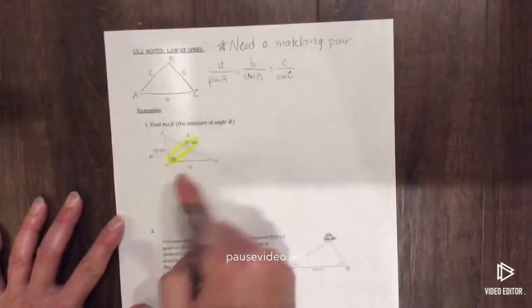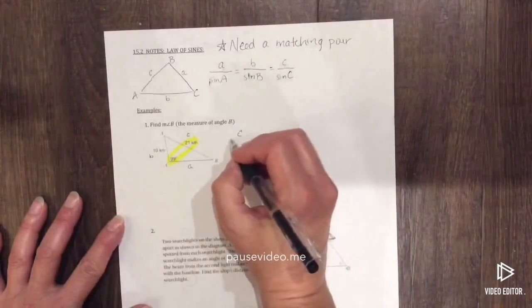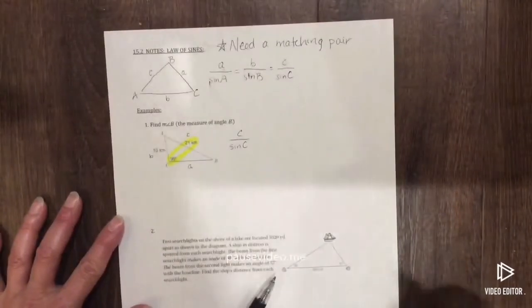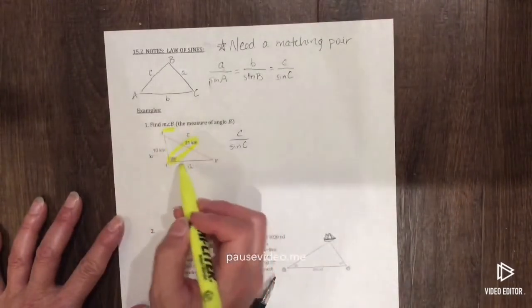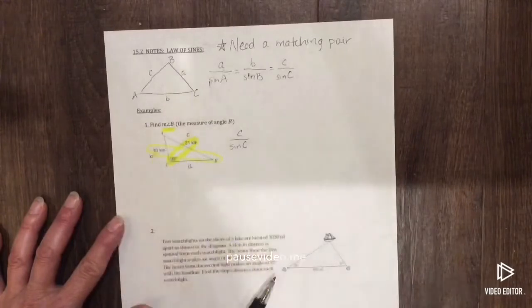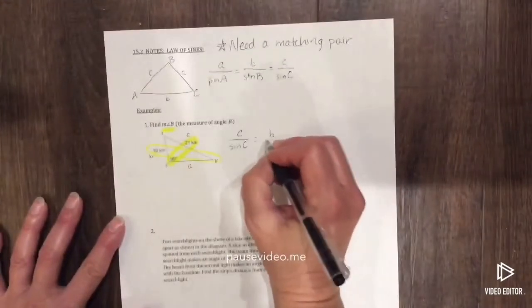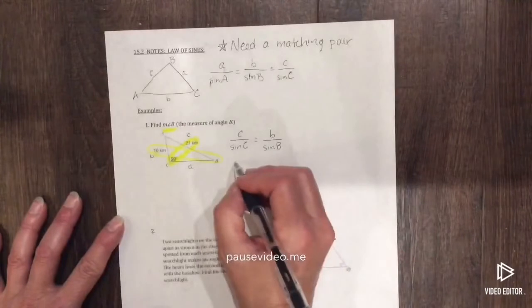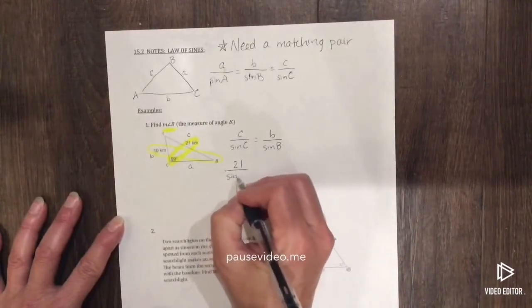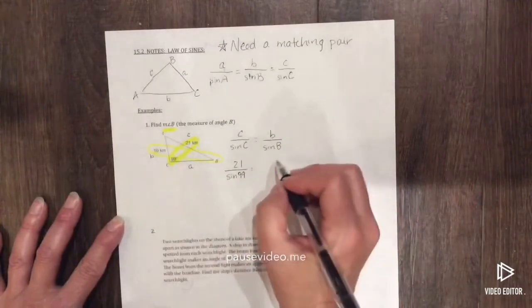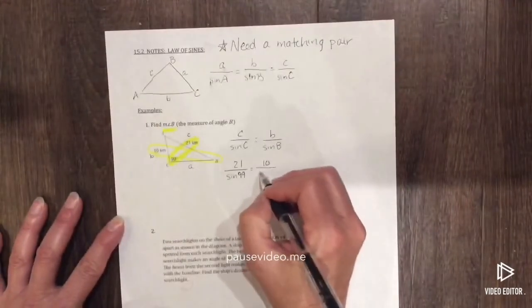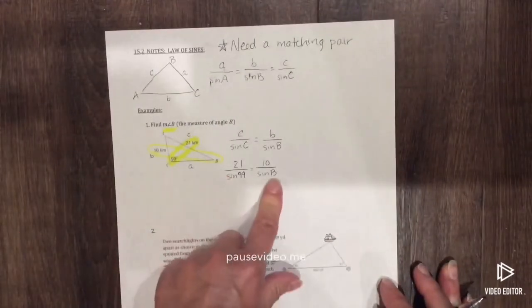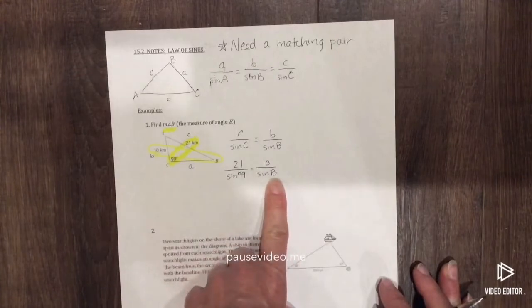So what am I going to use? I'm going to use c over sine C because that's my matching pair. And then what is it I want to find? I want to find angle B. So the other pair is going to be the B's. So I'm going to use equals b over sine B. And now we plug in our information. Little c is 21 over sine of 99 equals little b is 10 over sine B. Angle B is what I'm trying to find. So once you set it up, you should only have one variable. Okay, you cannot solve this with more than one variable at once.